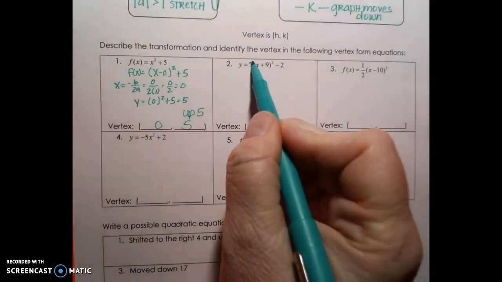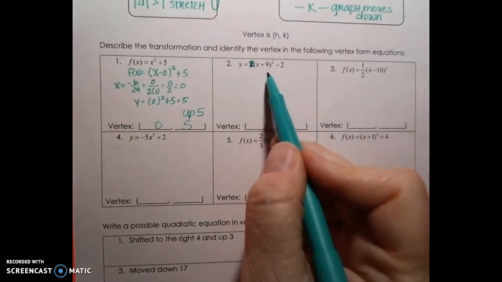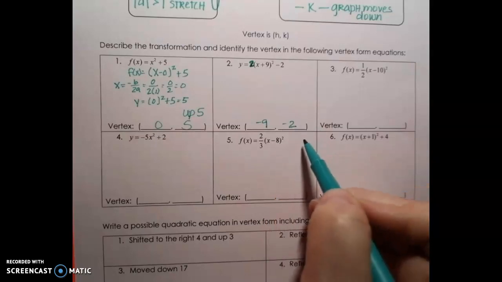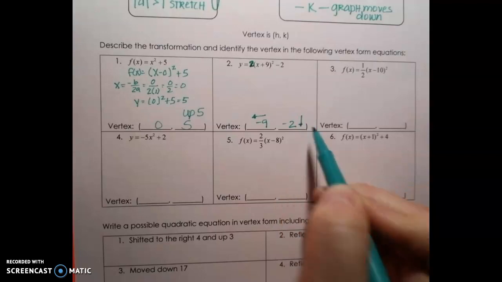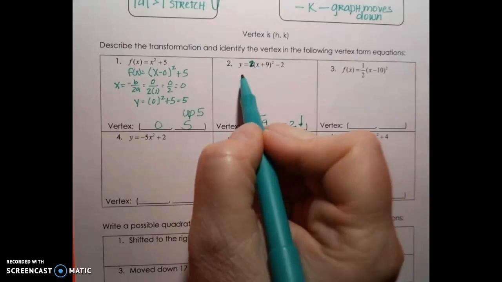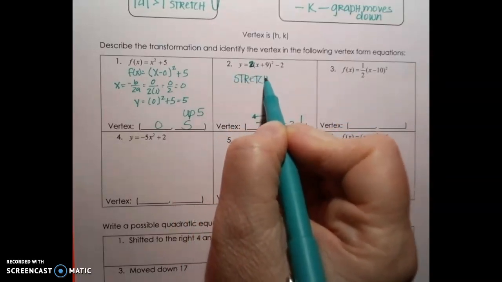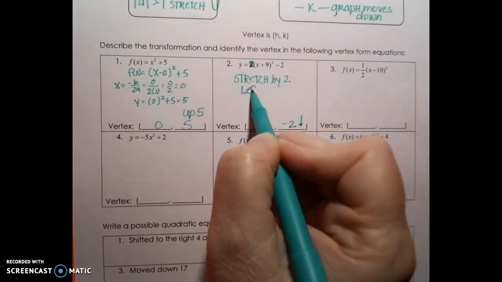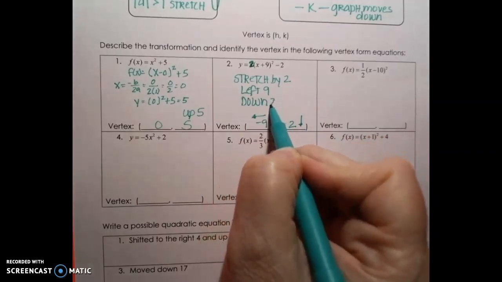I want to change this number to a 2. Our vertex here is negative 9, negative 2. All right, so negative 9 means it's going to go left. Negative 2 here means it's going to go down. And we have a number greater than 1 up front, so we're going to have a stretch by 2. We're going to go left 9 and down 2.